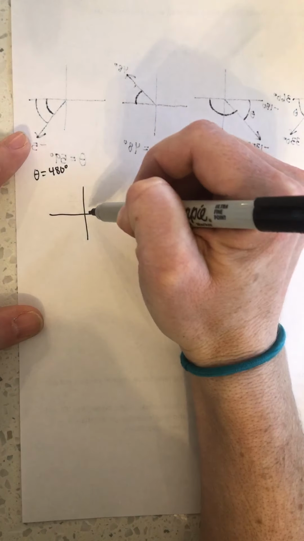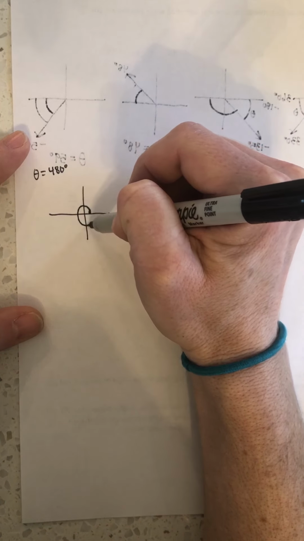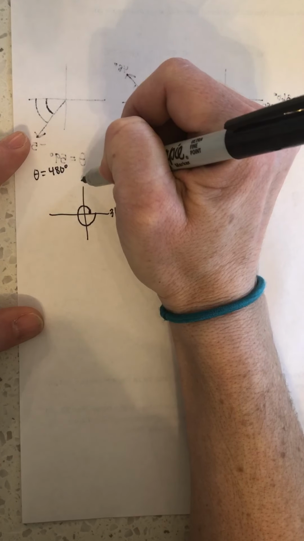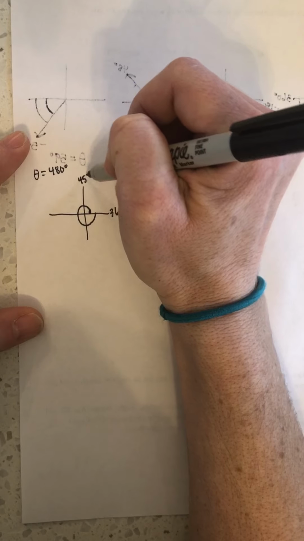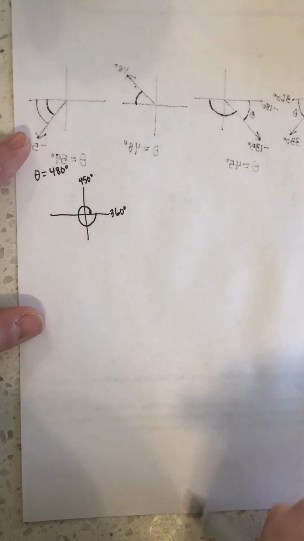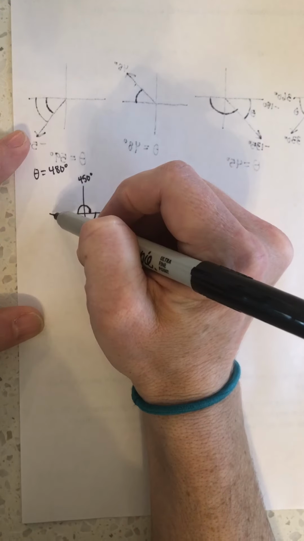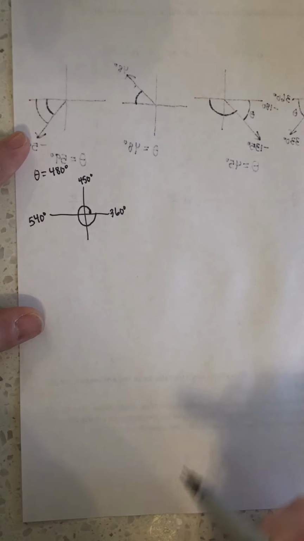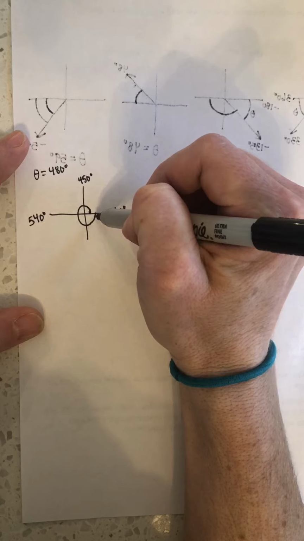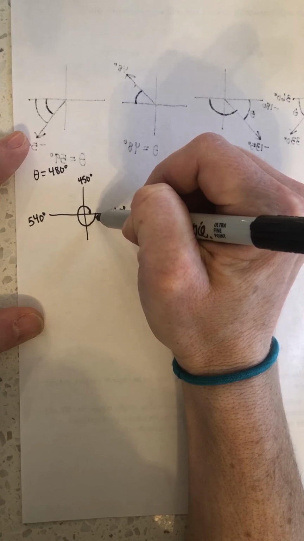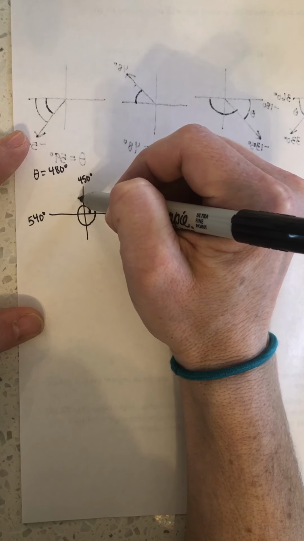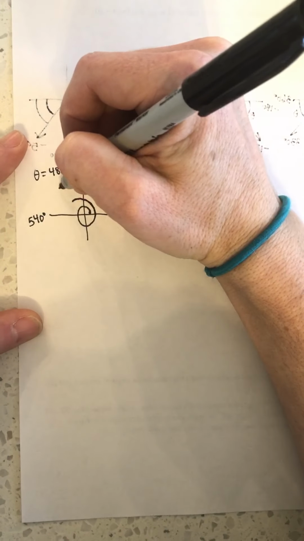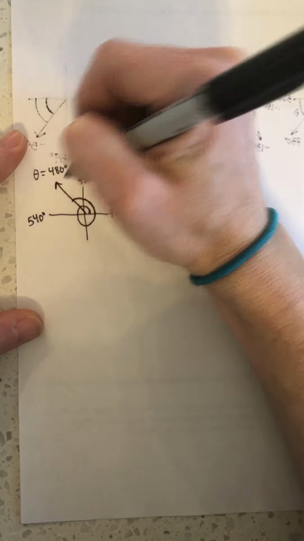Yeah, it would start at 0 and it would go all the way around to 360, right? So now we're at 360. So if I go 90 more, that's gonna be 450 degrees. Okay, if I go 90 more, that's gonna be 540 degrees. So now I wanna rotate to 480. So 480 is gonna be past 450, so I'm in quadrant 2, but I don't wanna go all the way to 540. So let's say 480 degrees looks like that.